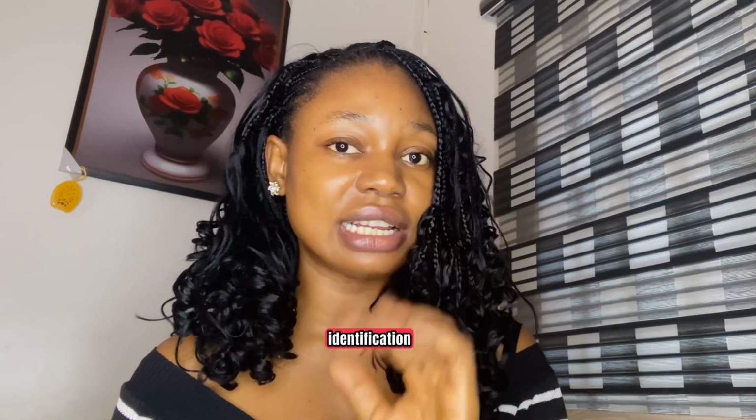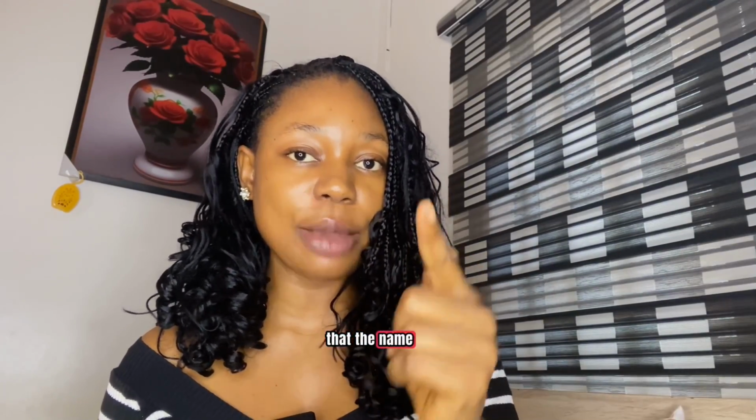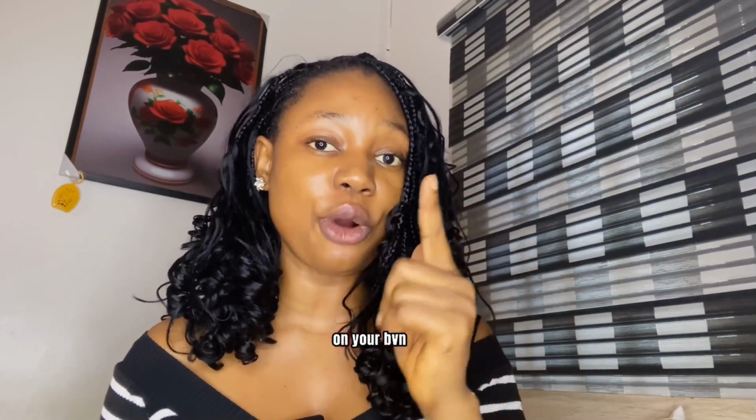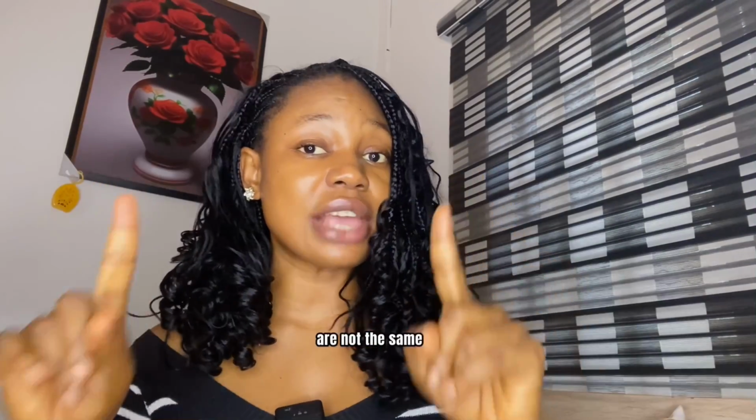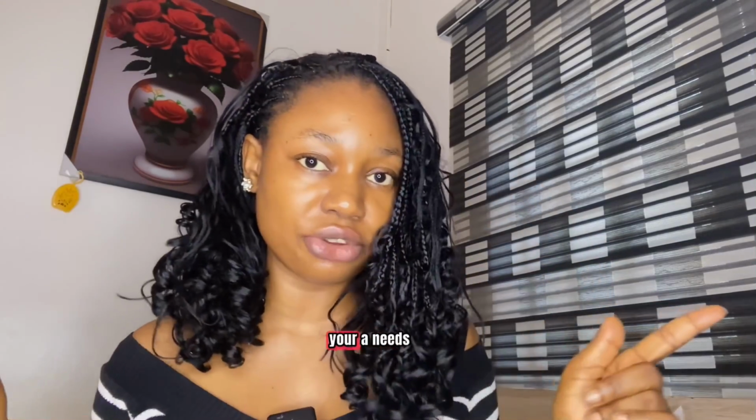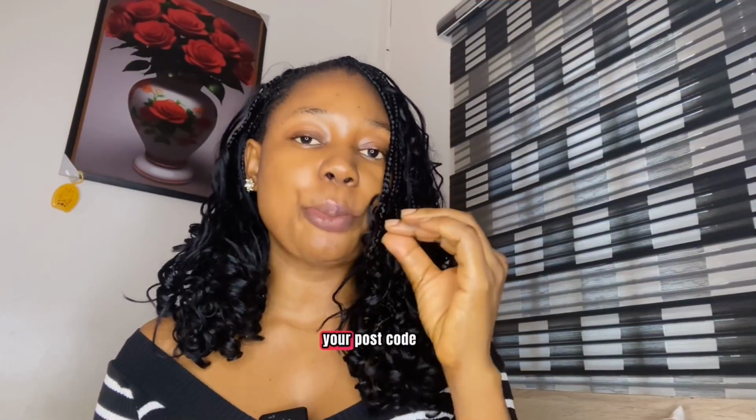While creating your tax identification number, make sure that the name on your tax ID is also the name on your BVN on your bank details. If they are not the same, your payout account setup will not be approved and you will not receive your earnings. The second thing you need is your postcode.